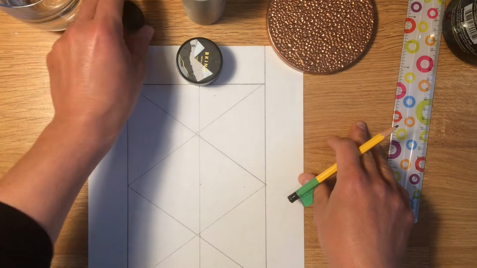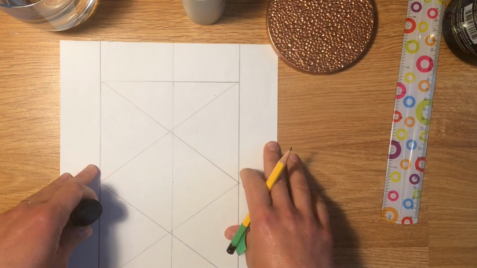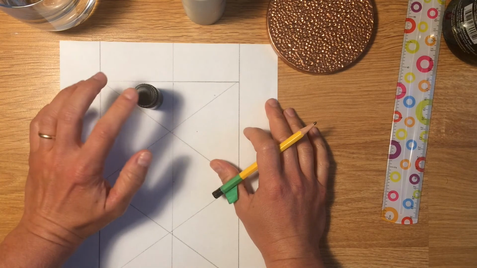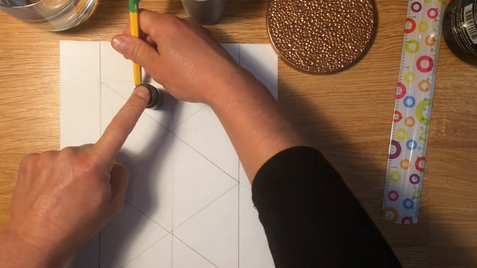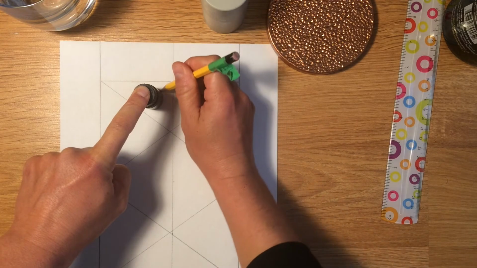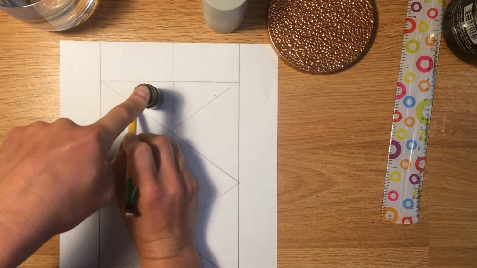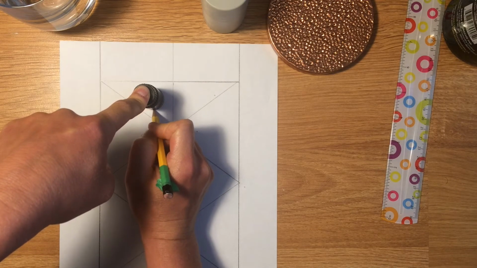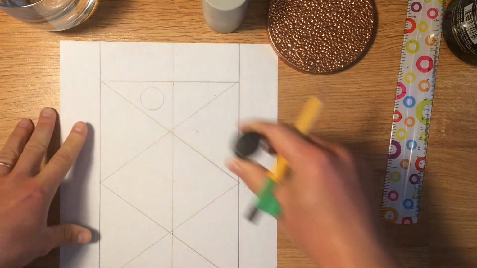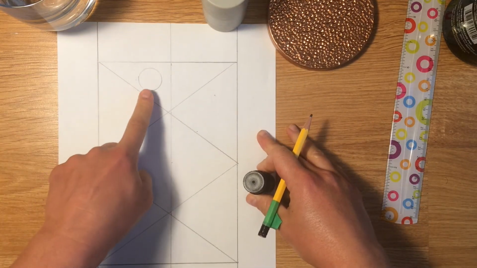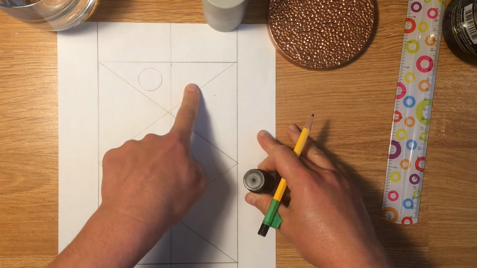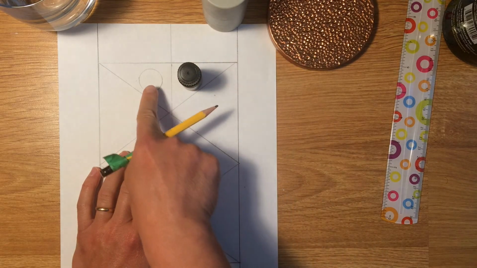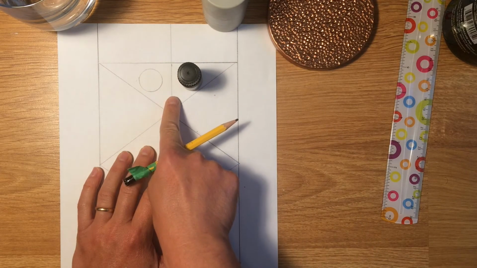And I think I'm going to use the smallest circle first. And I'm going to add a circle into the center of this triangle here. And we're doing this all in pencil first in case you need to erase and try again or you want to change your design. All right, so I've added a circle to the left side, which means I need to add a circle to the right side. And I'm going to line it up so that it's the same distance away from this mirror line.